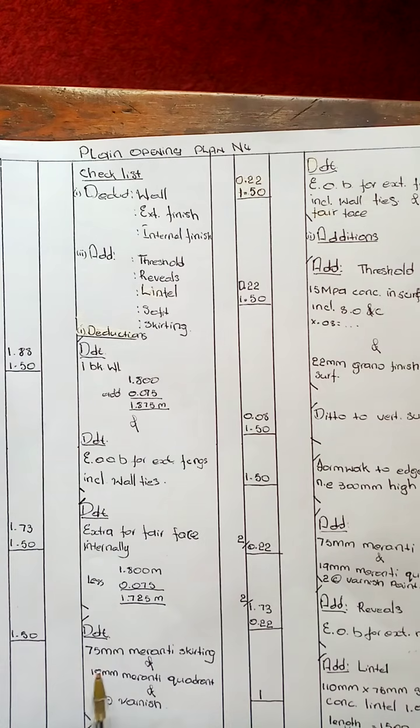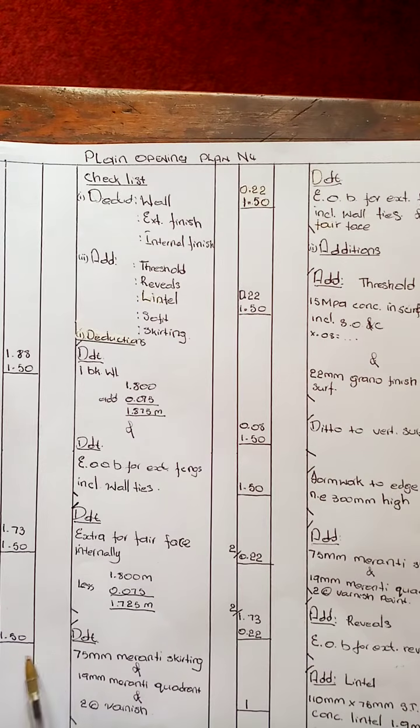You deduct 75 millimeter Mirandi skirting and 19 millimeter quadrant and 2-coat varnish on that skirting. It's only the width of your opening, which is 1.5. That's how long it is. You close that bracket, then you open another bracket.